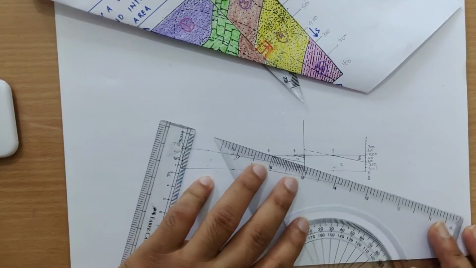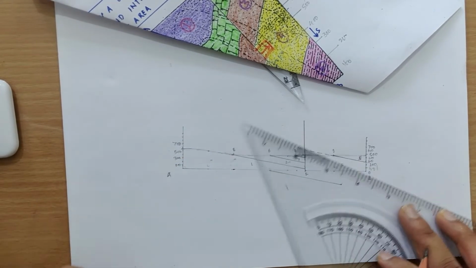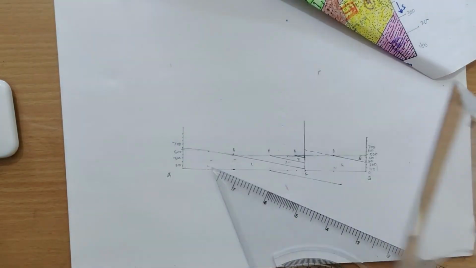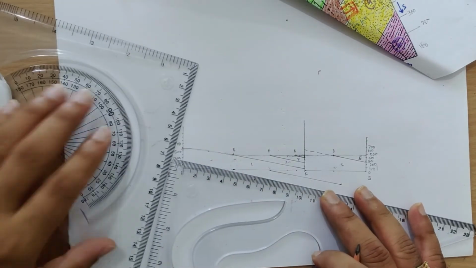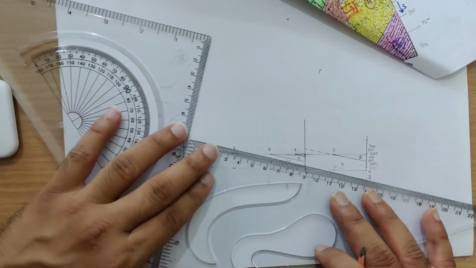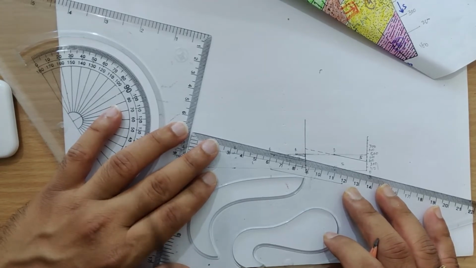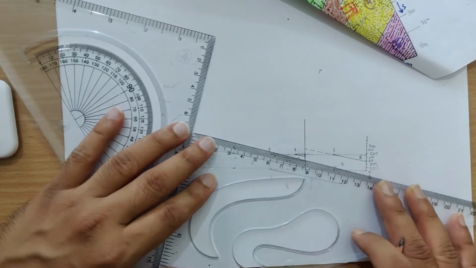We can draw a parallel line to this line only, passing through this point. We have already determined the vertical thickness of bed number 4, so we are going to utilize that in order to draw the other beds.